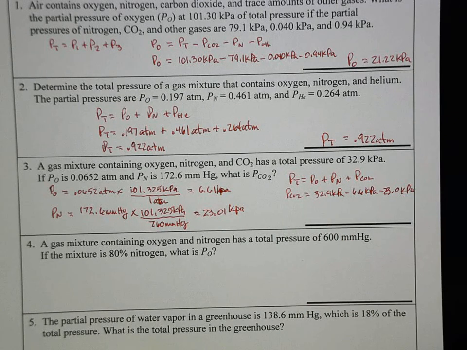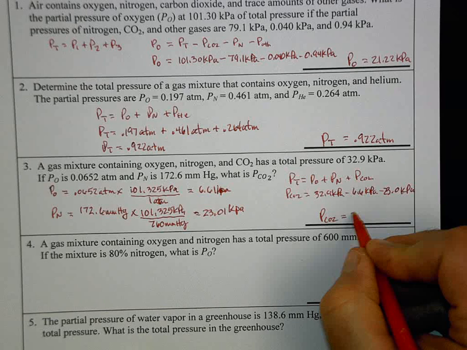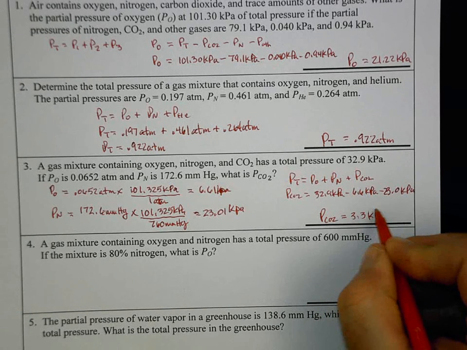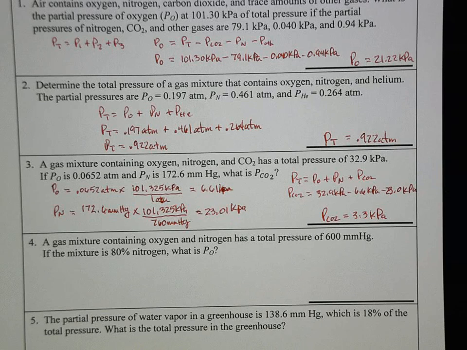And so the CO2 is 3.3 kPa. Any questions so far? Just had to have the units all in the same.